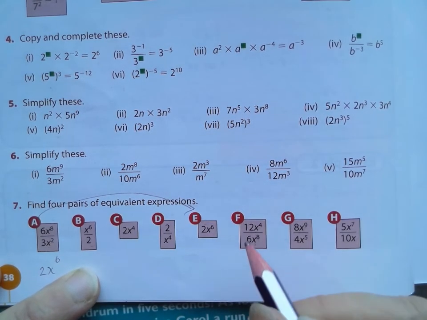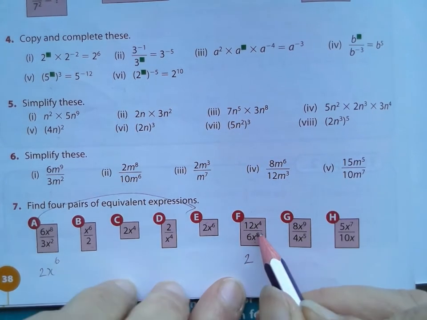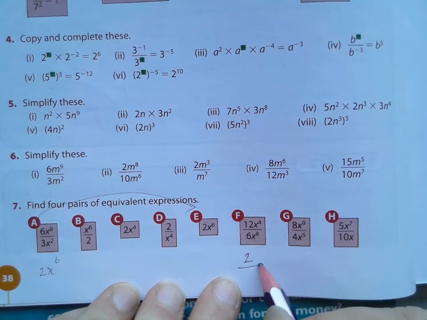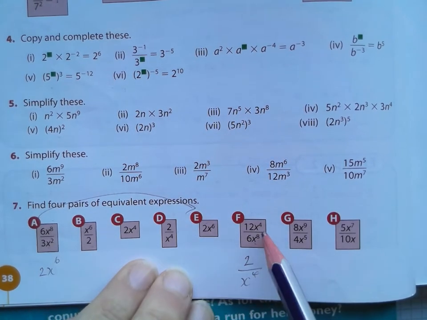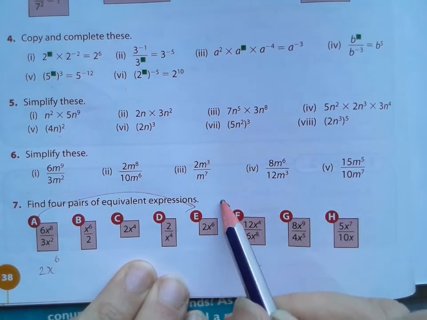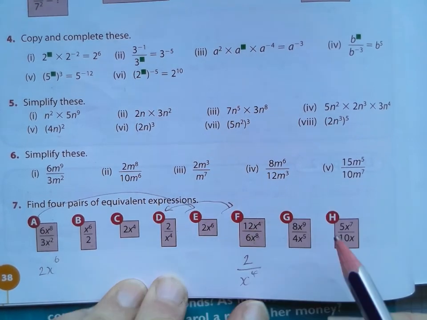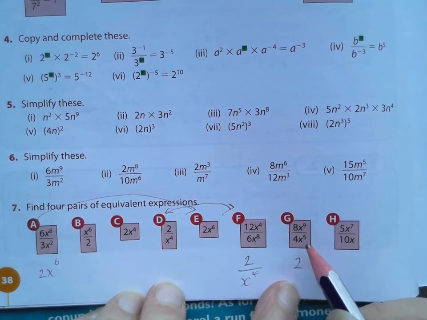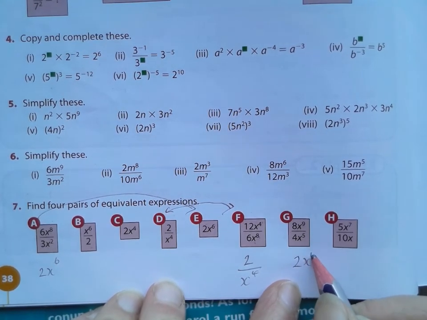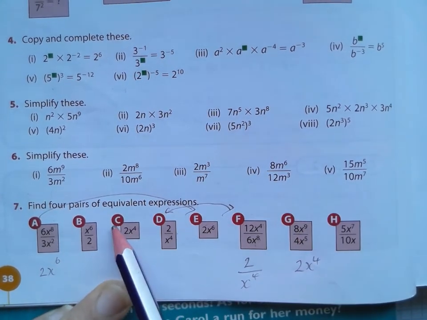So that is going to be 2, but it's going to be over x to the power of 4, which actually connects with that one, because 8 minus 4 is 4. So those two connect. This one's going to be 8 divided by 4 is 2. X to the power of 9 over, that's going to be x to the power of 4. So C connects with G.